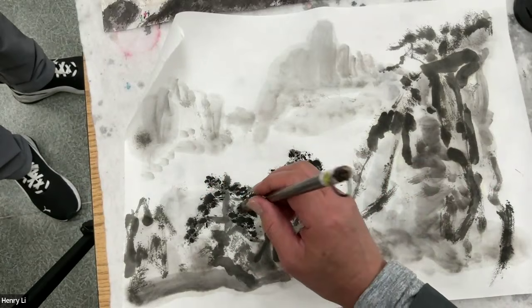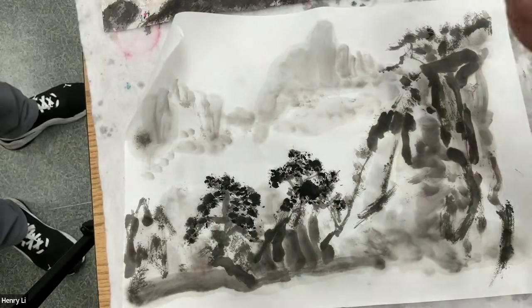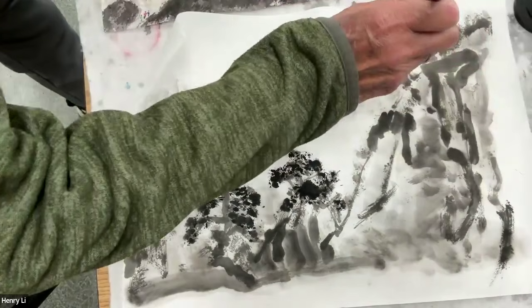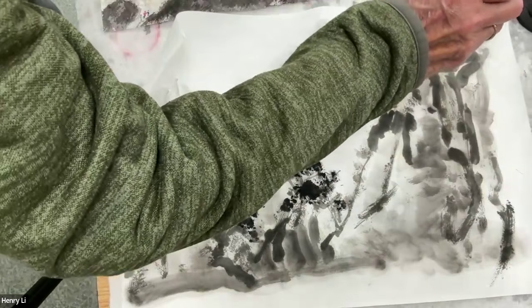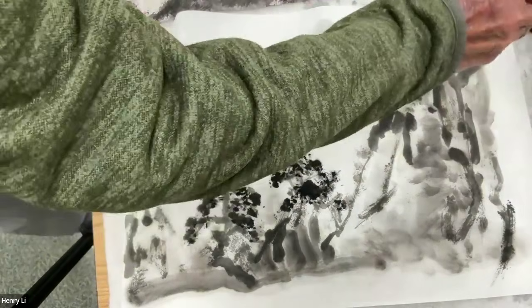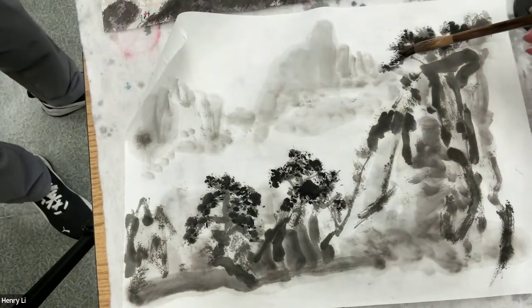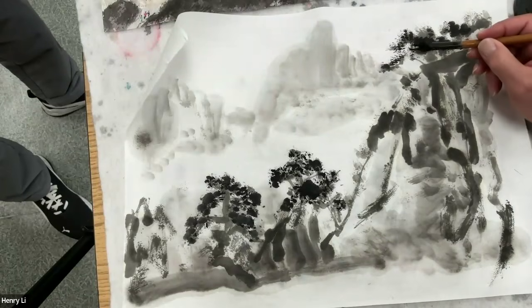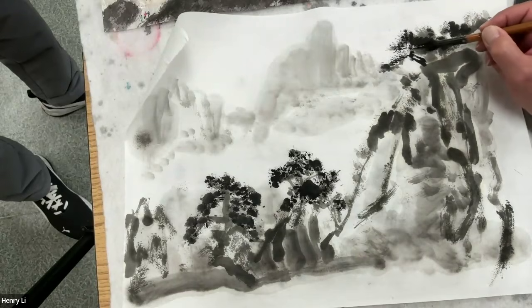Like a fabric. You want to try? Yeah. Just try this. Yeah, I like this branch to be long. It's kind of difficult to draw with the split brush, so you have to draw with a different thin brush.